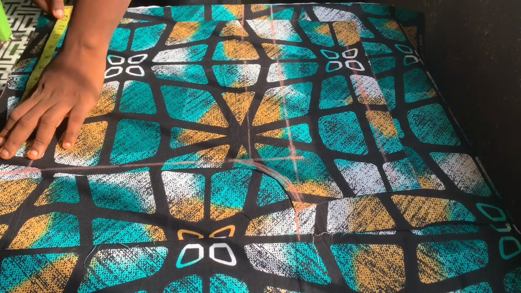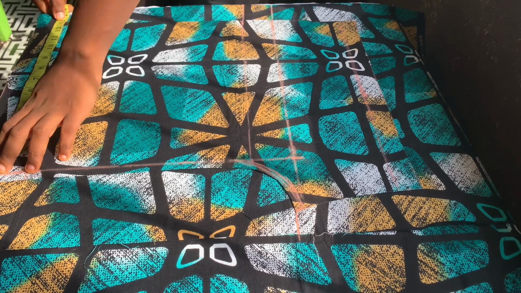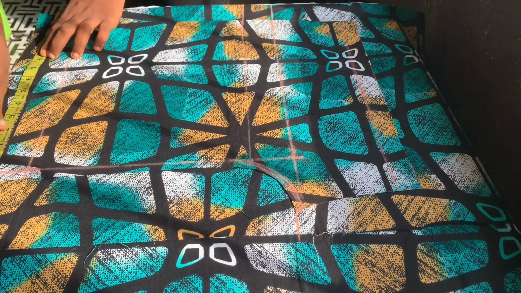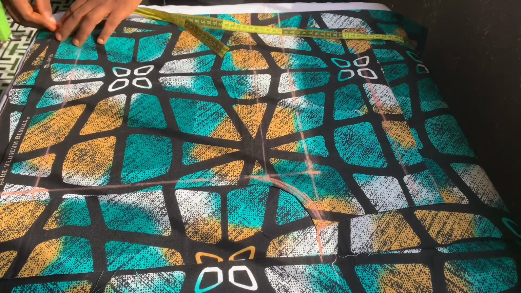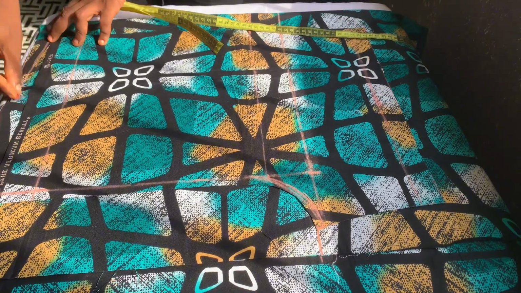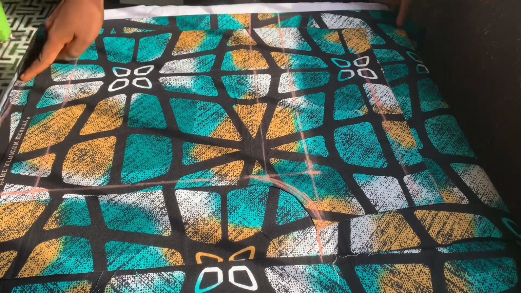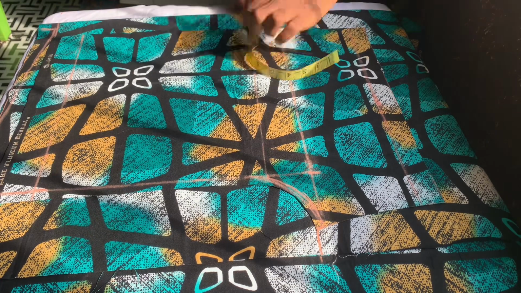So at the center piece of the front, or let me say the back, because I'm marking this on the back, I went in by 1 inch. So the 1 inch I came in by, I'm going to return it to the side back. Then I'm going to connect it to the 1 inch extension I made at the back.